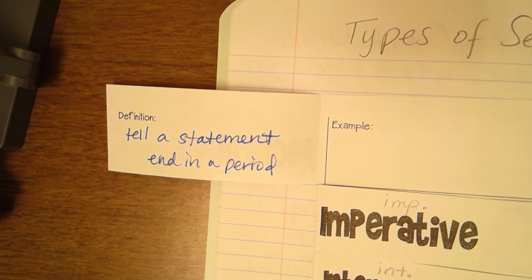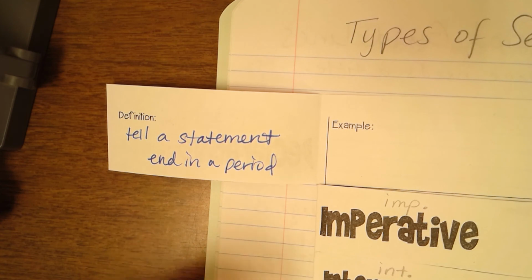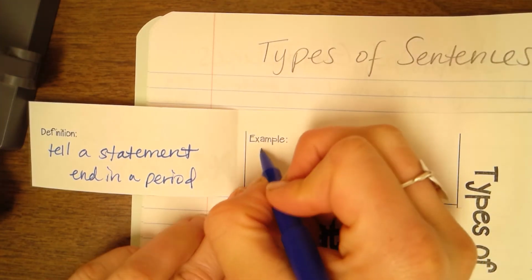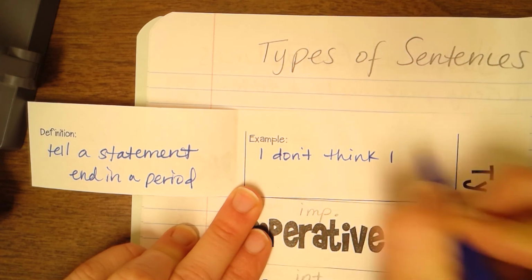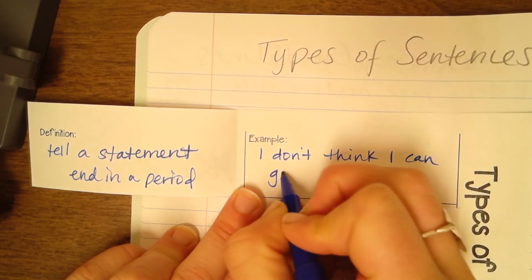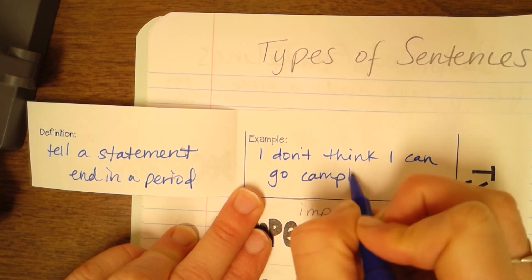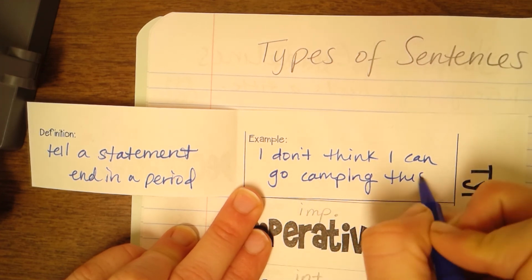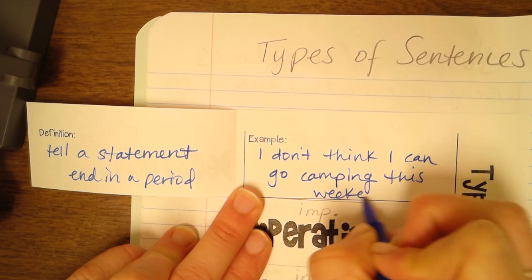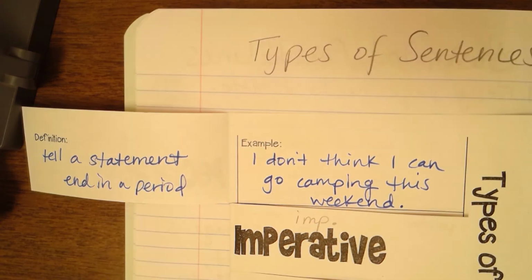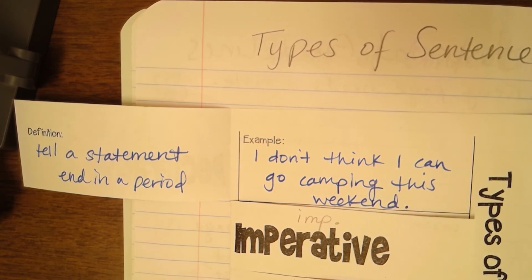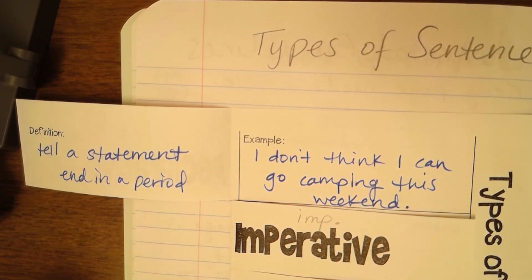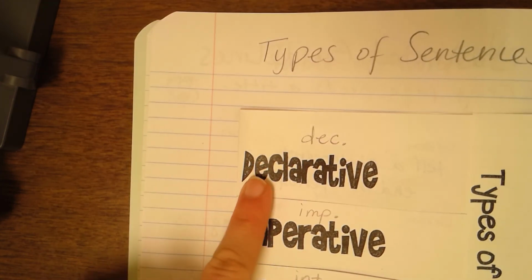It's just a matter-of-fact sentence. There's nothing exciting really going on in the sentence. There's no question being asked. It's just a statement. An example, I don't think I can go camping this weekend. Period. Okay, so it's just telling a statement. There's no question being asked. There's no exclamation point being used at the end. It's just telling a statement, ends in a period.